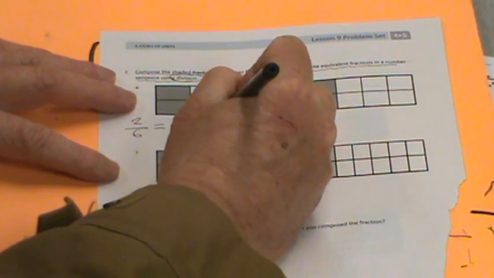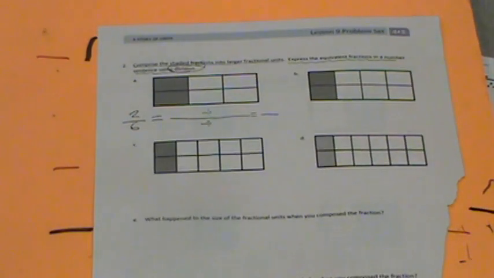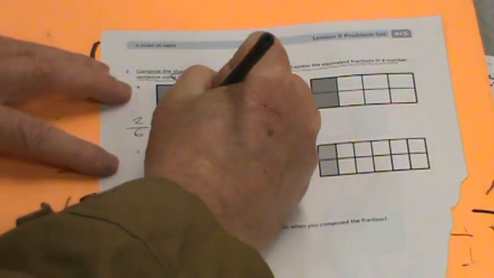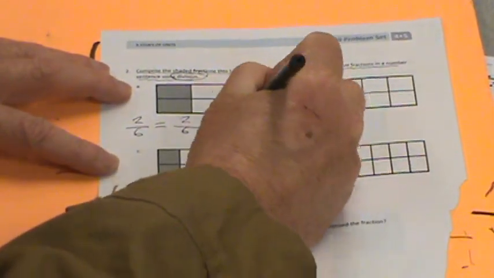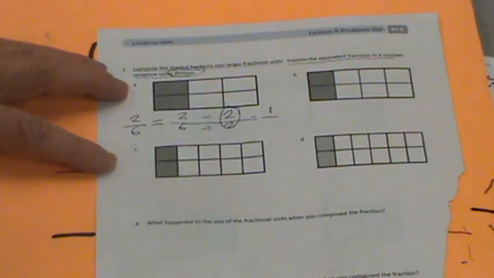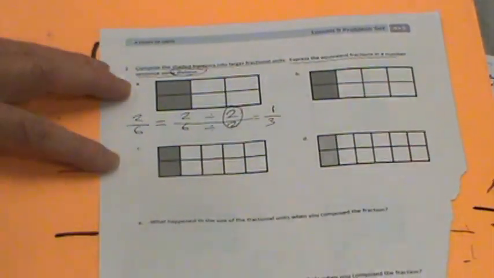Going to put my division symbols right here where we used to put our multiplication symbols. So it's just like yesterday and the day before, except we're using division, right? 2/6. 2 divided by 2, and 6 divided by 2. Remember, these got to be the same. So what's 2 divided by 2? That's 1. And what's 6 divided by 2? 2, 4, 6. That's 3. And we get back to our original 1/3.